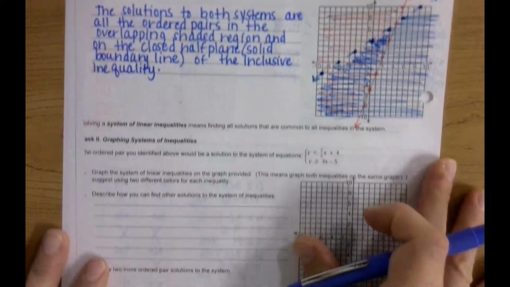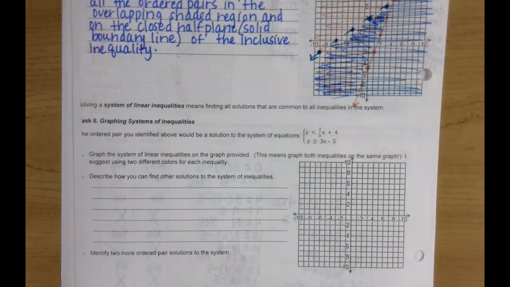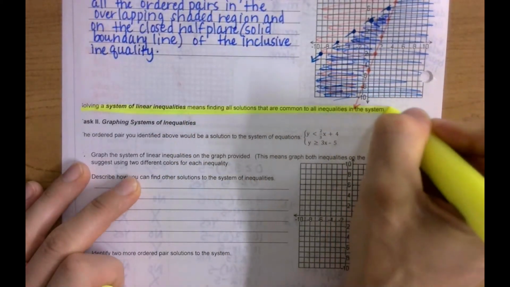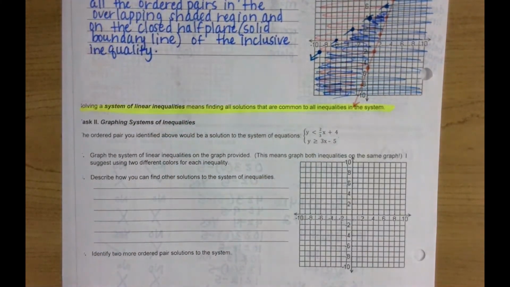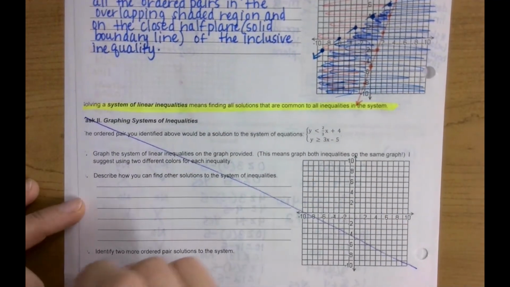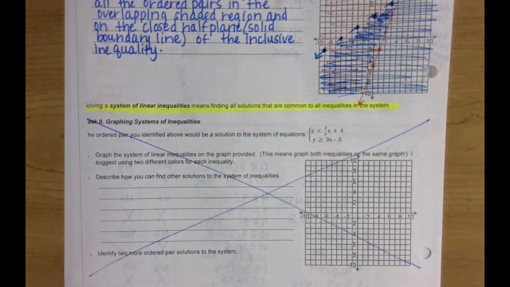All right, this is an important definition to highlight. Solving a system of linear inequalities means finding all solutions that are common to all inequalities in the system. And then we have a mistake here. These are pretty much the exact same thing that you just did, so you get to cross those off, and we are not doing that. Oh, we are doing this one down here.